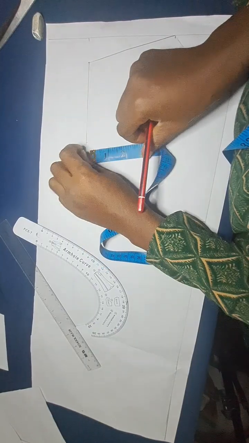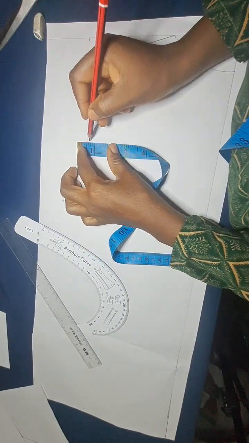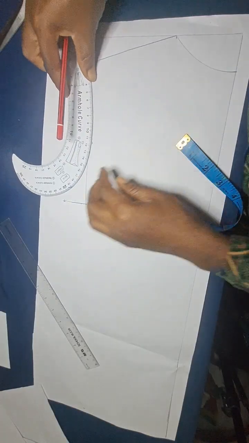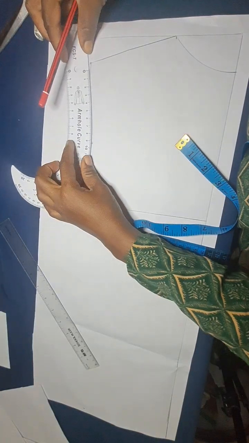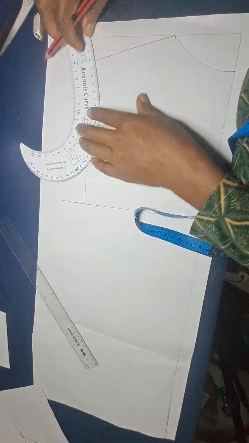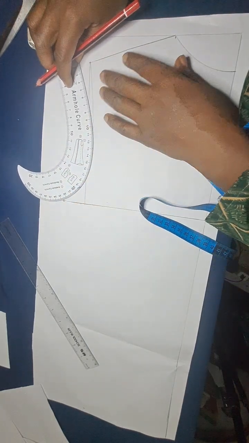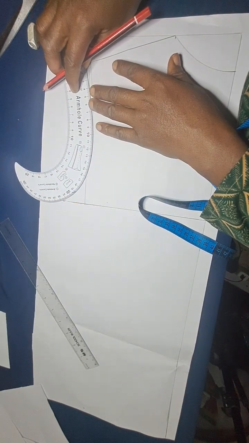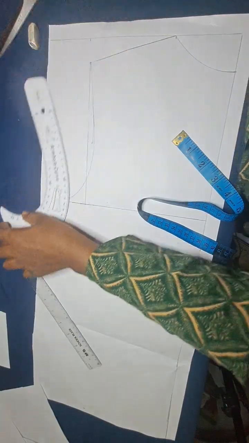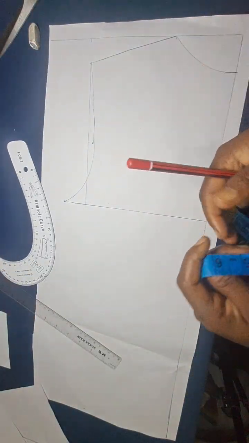Then this time around, I'm going in with 0.2 inches. The front I went in with half inches, but this one I'll be going in with 0.2 inches. So I'll curve and bring out my armhole. So this is the armhole for the back.